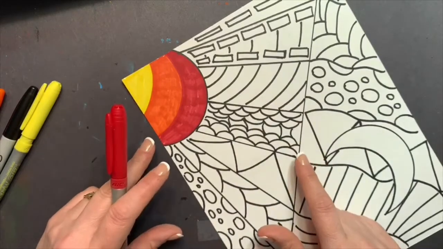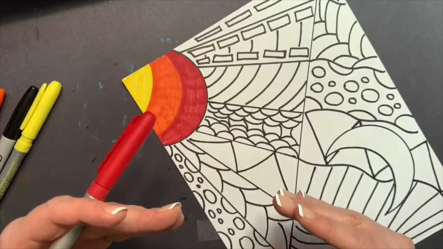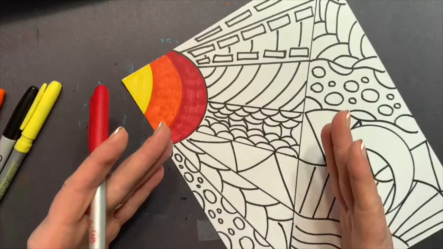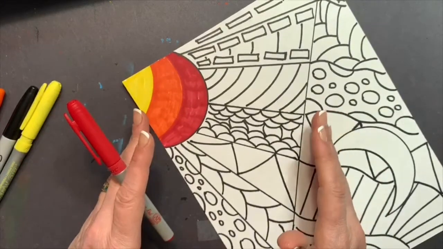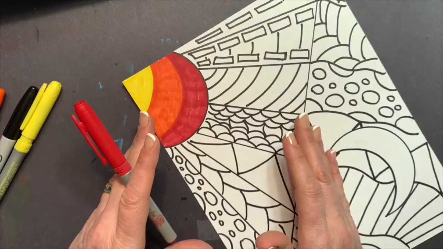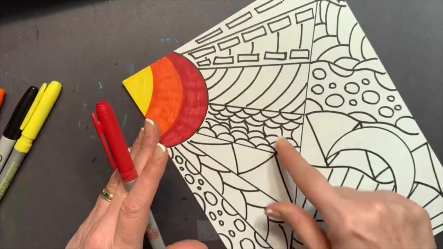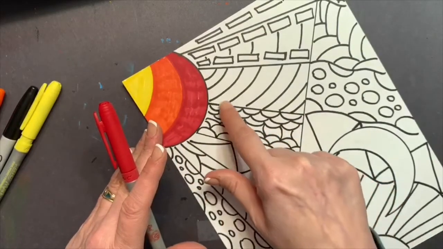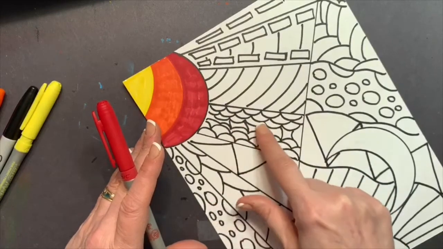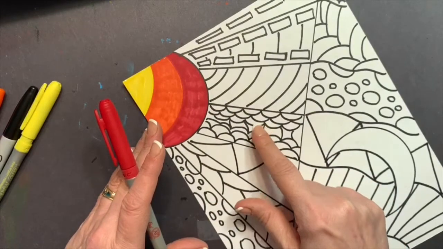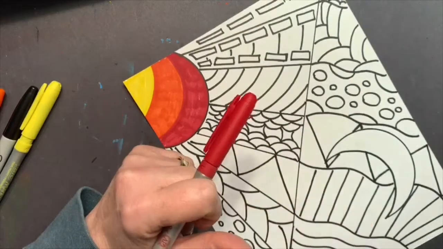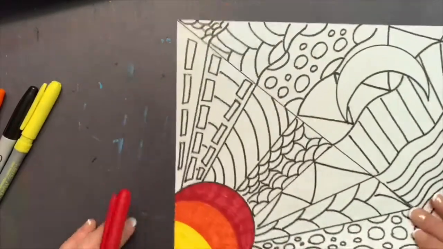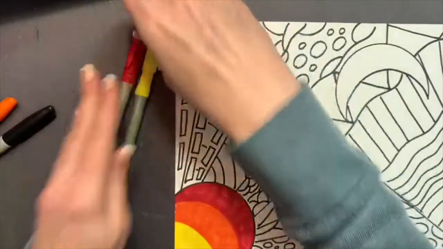However, what I do want to tell you is that if you choose to use crayons or oil pastels, this is not a project I would recommend for oil pastels because they smear too much and these patterns are too detailed to be able to handle oil pastels. But colored pencils would be a good option and crayons would be a good option. Okay? All right, let's continue on and we're going to do a pattern.